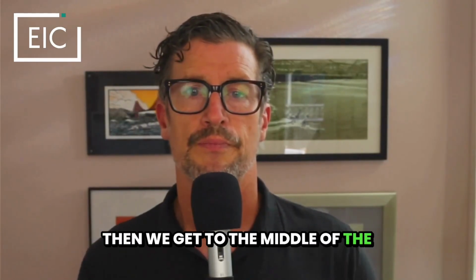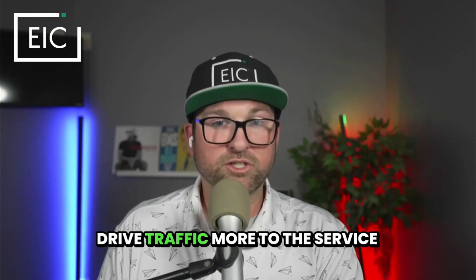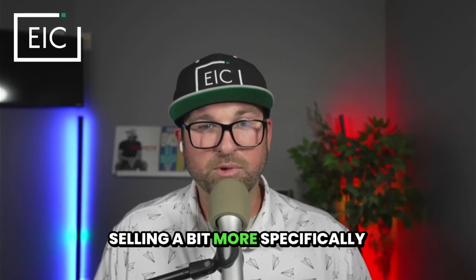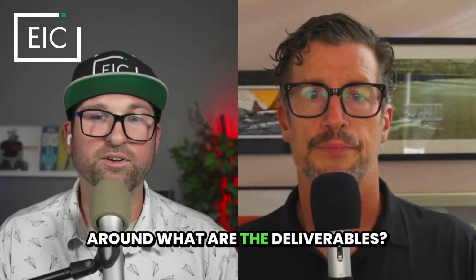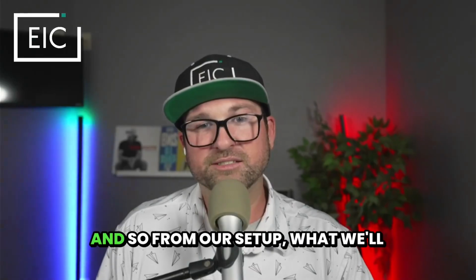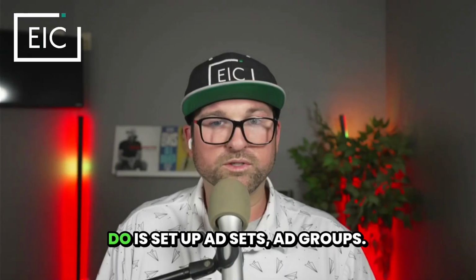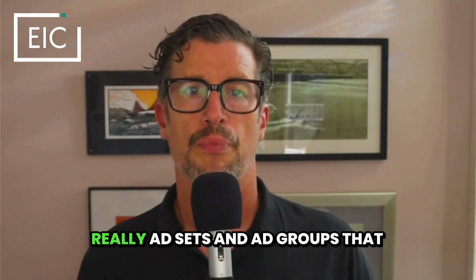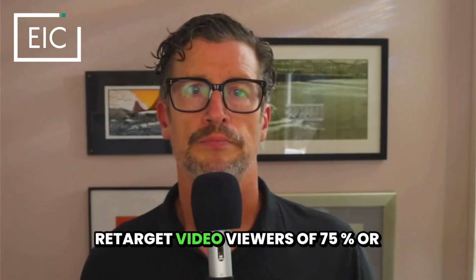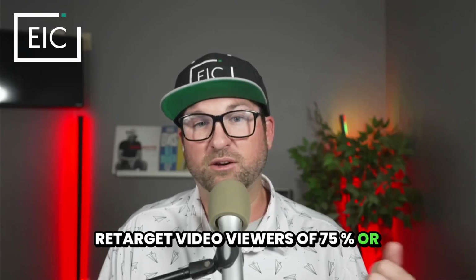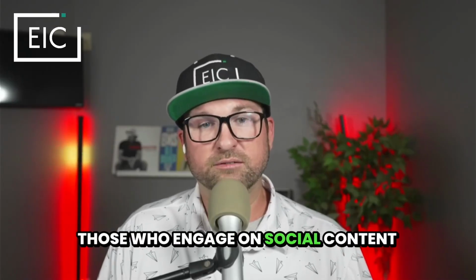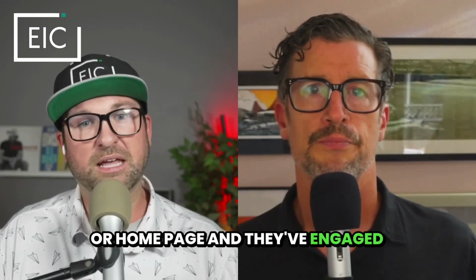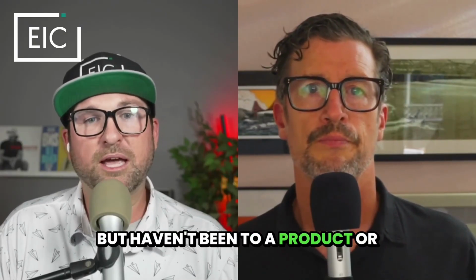Then we get to the middle of the funnel, and what we do is try and drive traffic more to the service pages where there's a bit more selling, a bit more specifically around what the deliverables are, what you're actually delivering. From our setup, we'll set up ad sets, ad groups. We'll do it on Google as well, but really ad sets and ad groups that retarget video viewers of 75% or more, those who engage on social content, and those that have been to the website or homepage and engaged but haven't been to a product or service page.